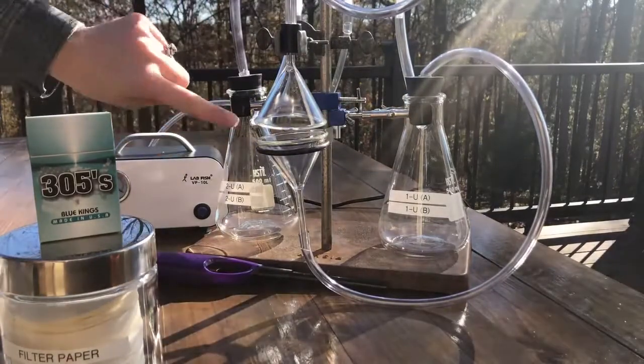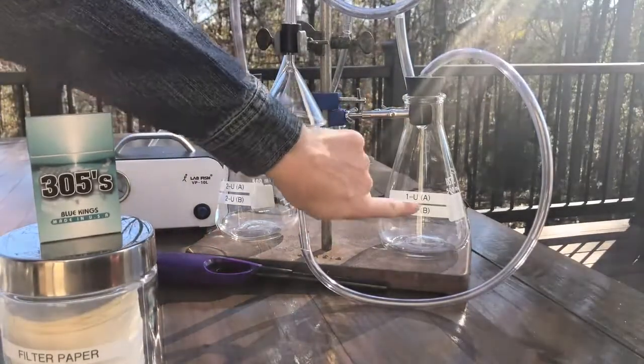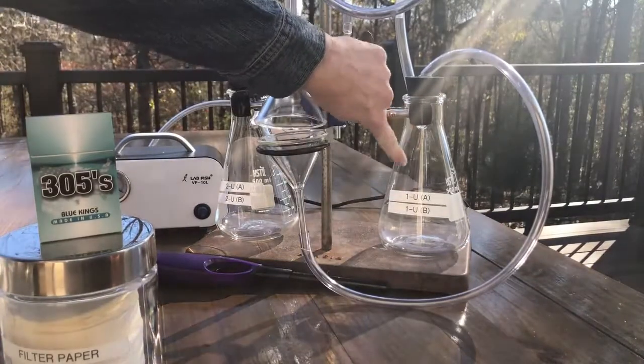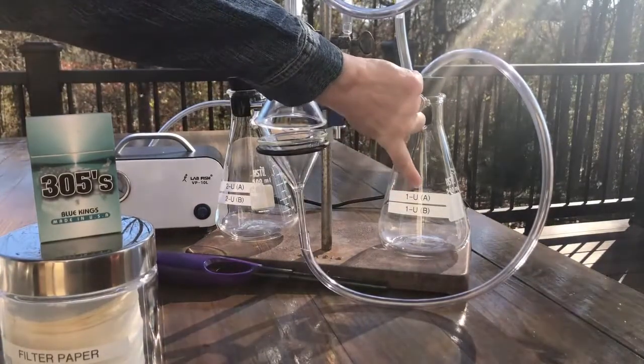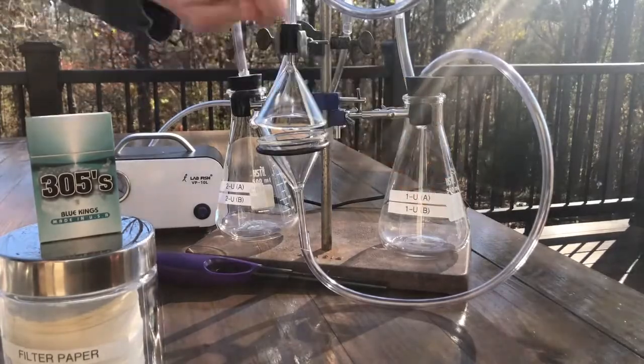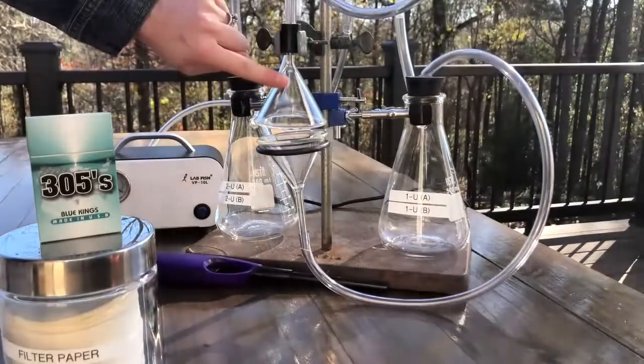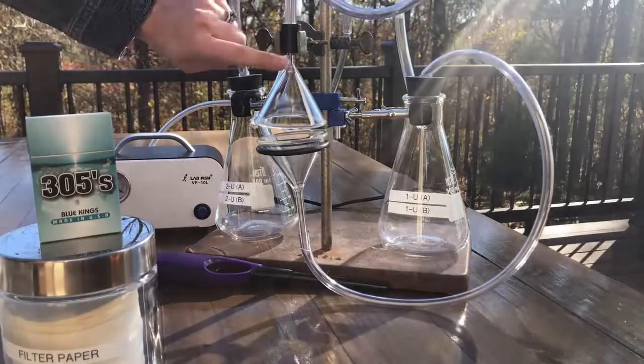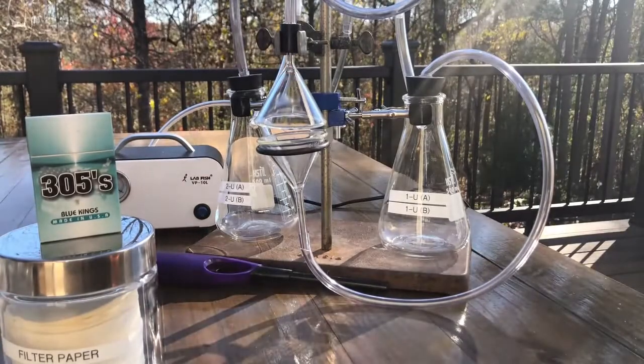We're going to do the same thing on this side. So this one here should catch the first-hand smoke. So it's one first-hand unfiltered, trial A and trial B, because we're going to run it twice. And this one over here should catch the second-hand smoke because it's going to come from up here. So I'm going to go ahead and set all that up before I turn it on, and I'll let you see it.